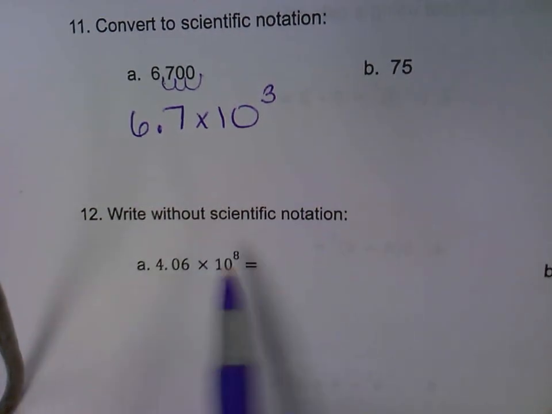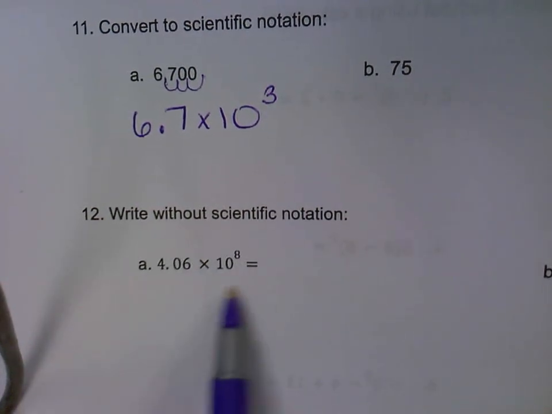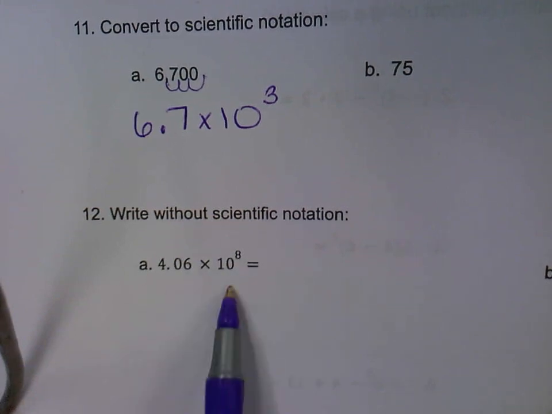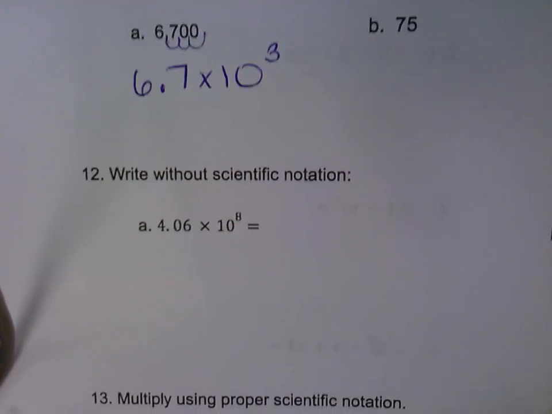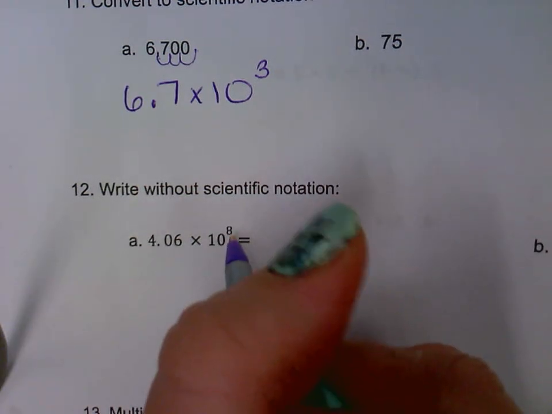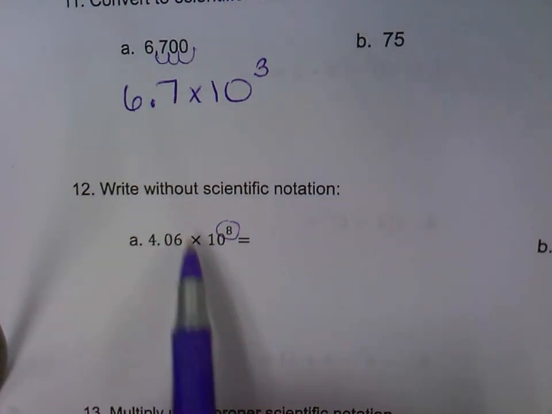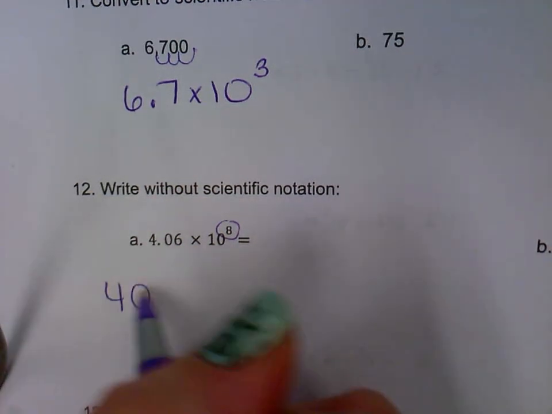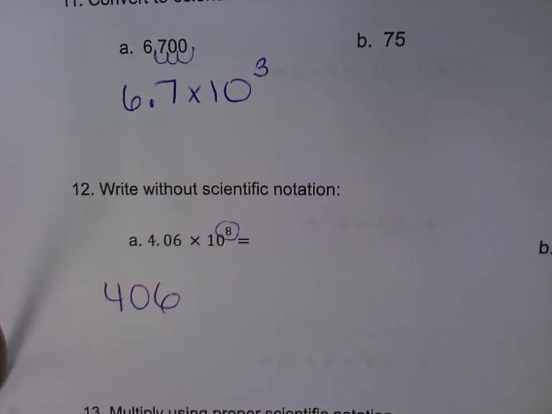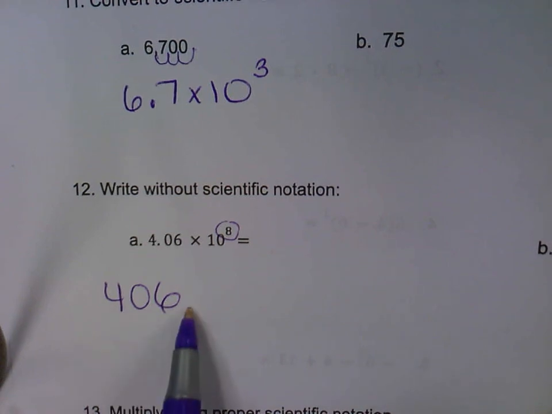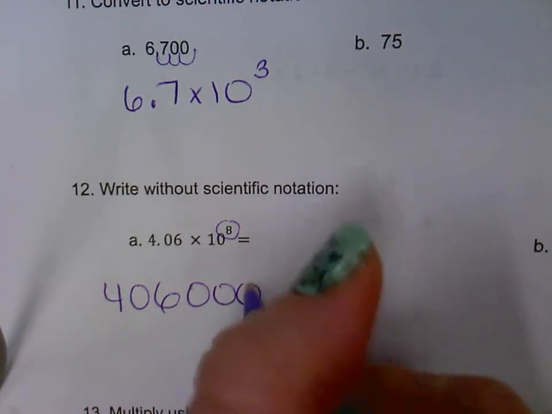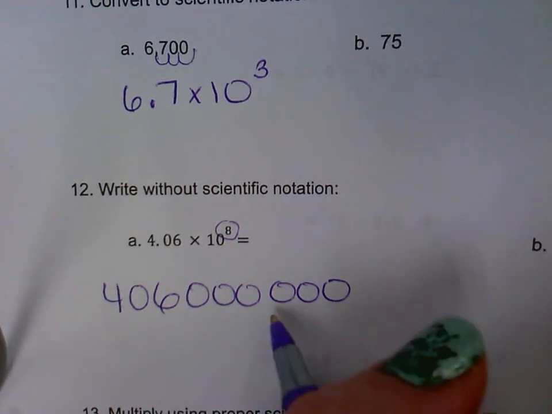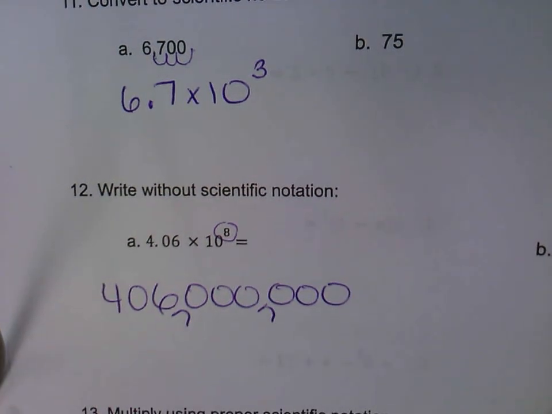All right, and then this one, they want you to actually do the problem out and write what the final number would be. So I'm going 8 swipes to the right, and I already have these 2 numbers here. So how many zeros should I write down? If I've already gone 2 swipes to the right, I would need 6 additional zeros. Now I can go back and put in my commas to show what the value of that number would be. Do people remember that from yesterday from the notes?